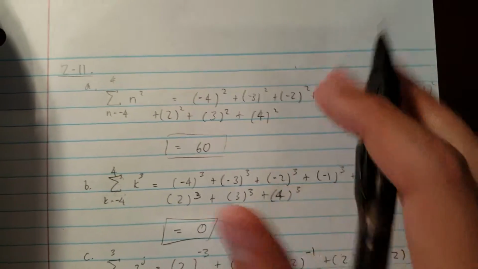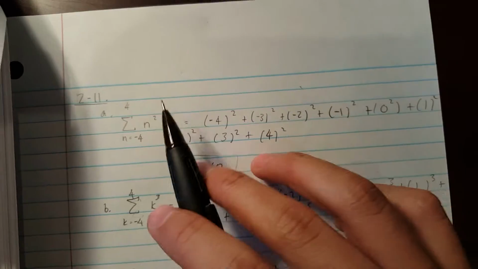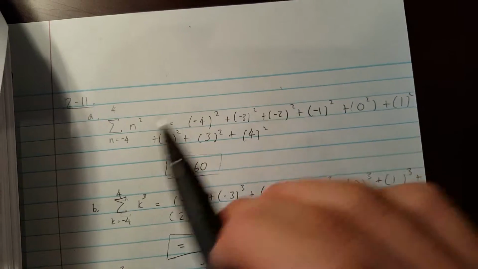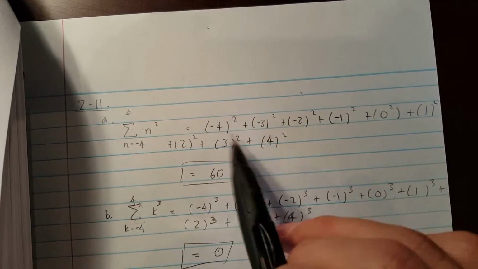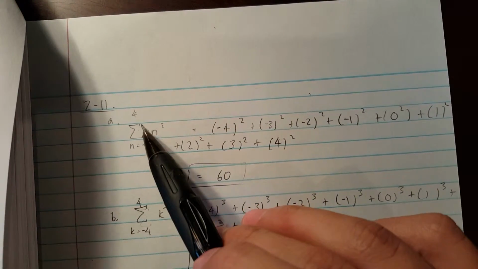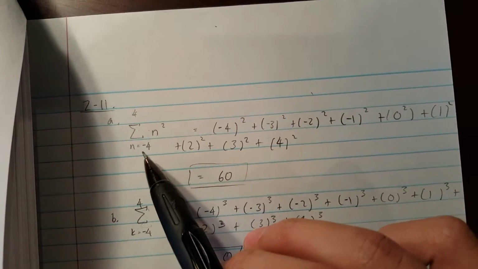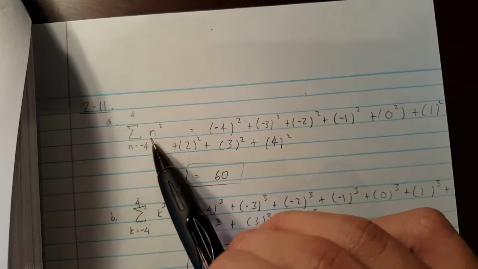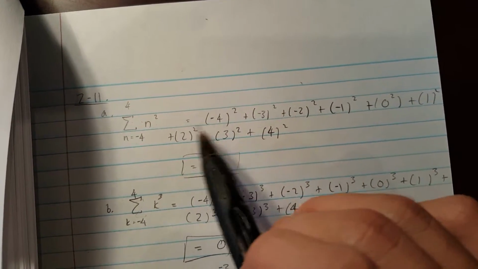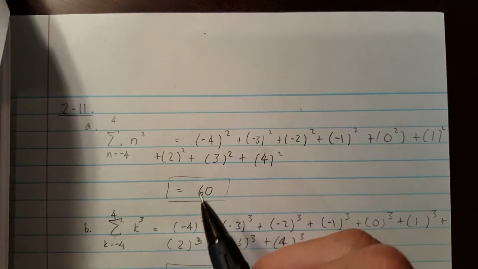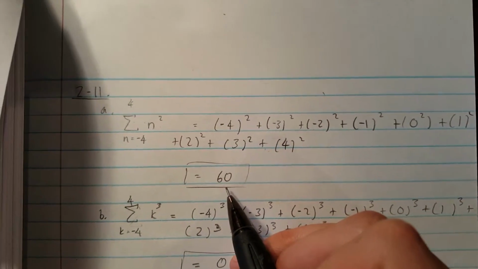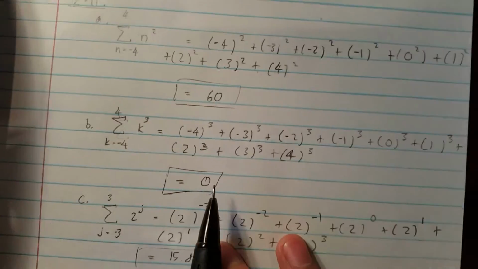Basically what happens is we've expanded this, saying that this is just a shorthand version of all of this. So we've taken negative 4 to 4 and plugged it into n squared in this equation and added it all together. And if we evaluate it and plug it into a calculator, our answer is 60. All right, let's move on to B.